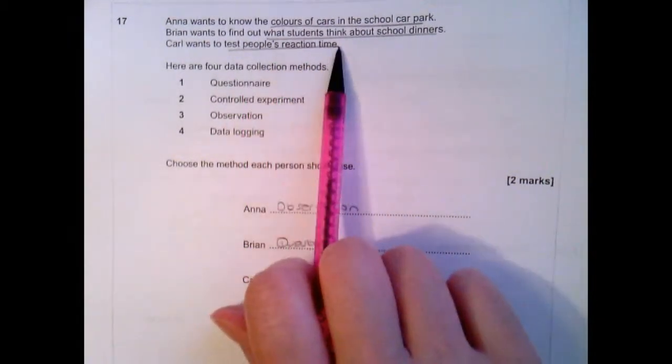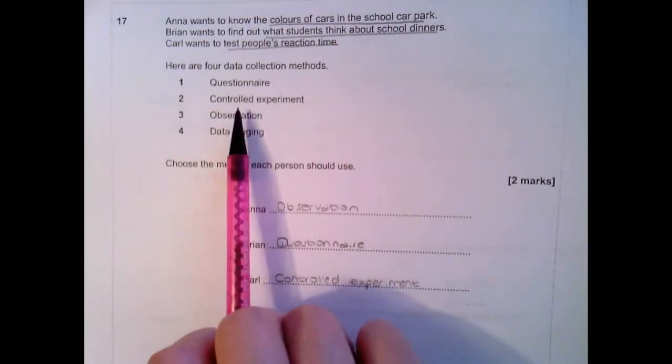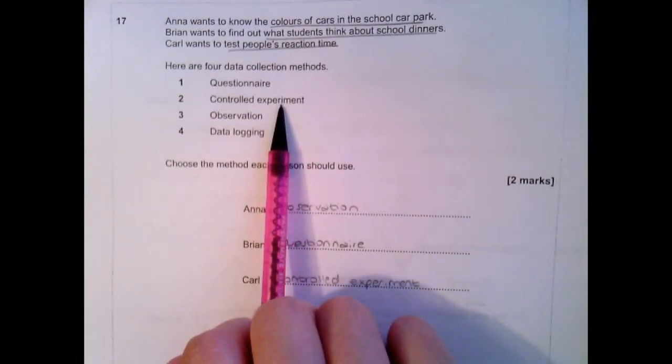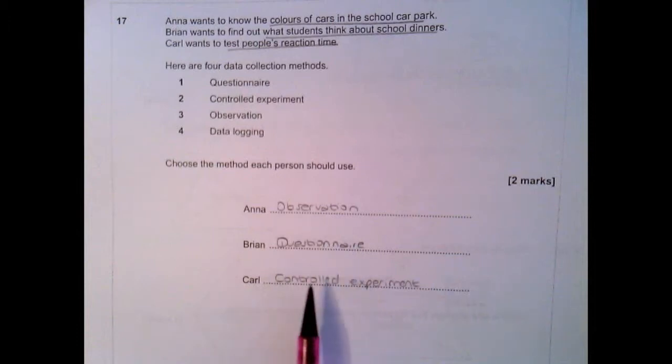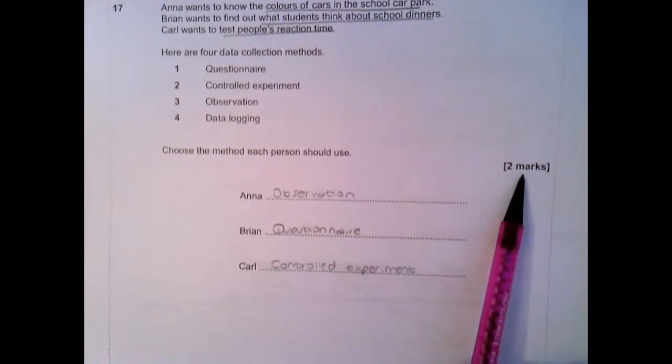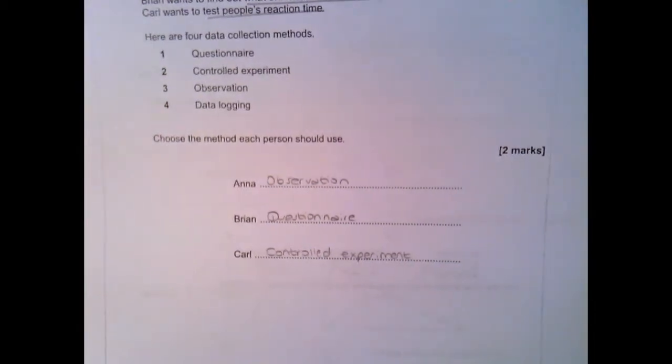And the last one, the people's reaction times. For that you would need to carry out some sort of an experiment to see how quickly they react to things. So 2 marks there. If you get one wrong you lose a mark, another one wrong you lose another mark. So you lose a mark for every one you get wrong pretty much.